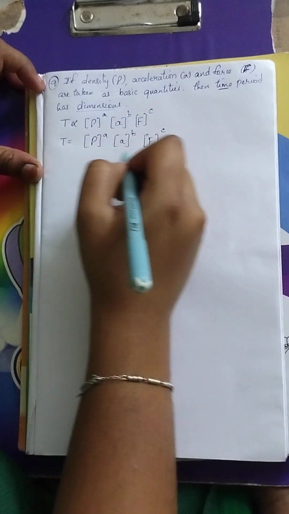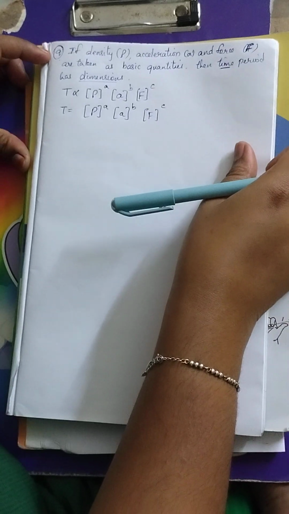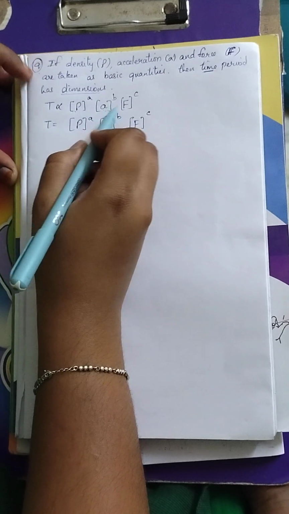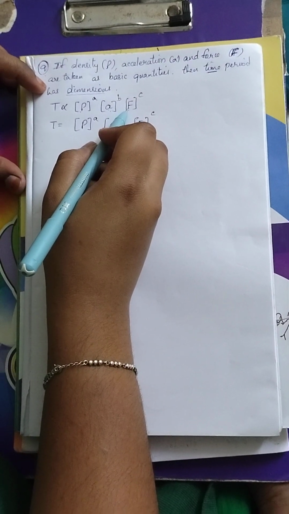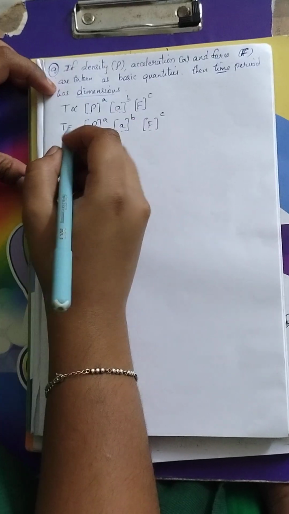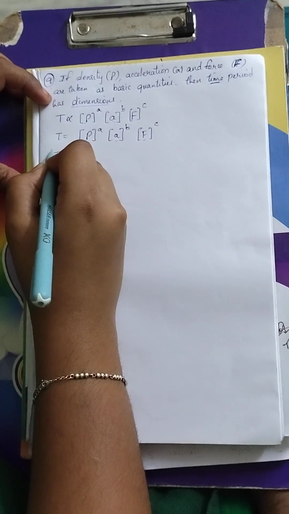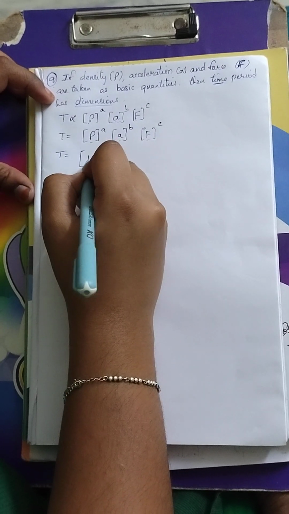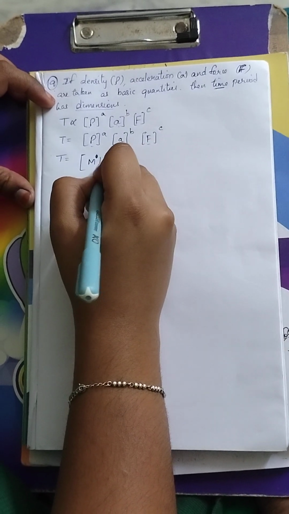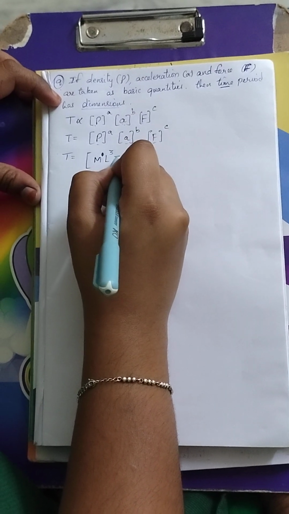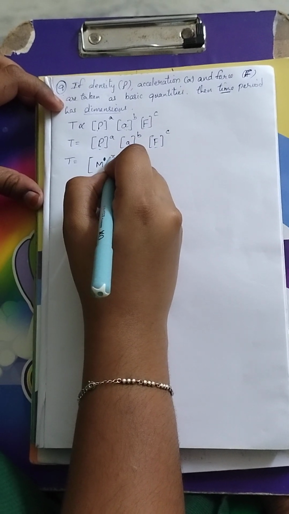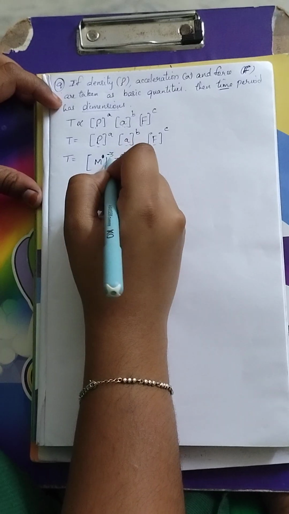So for calculating the dimensions of the time, we consider density, acceleration and force. Now we will write the dimensional formula of these three. For density, that means mass by volume, so you are going to have M power 1, L power minus 3.